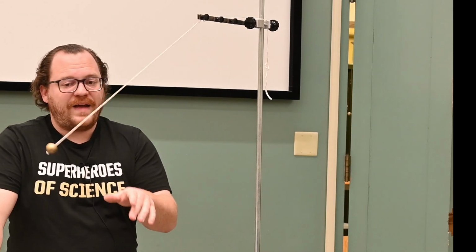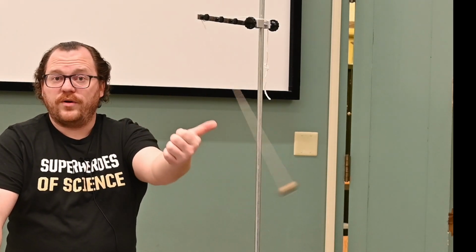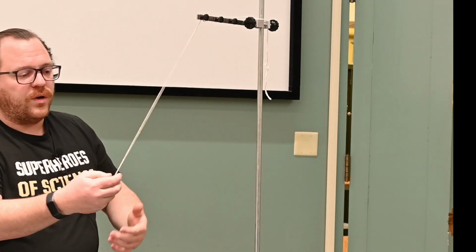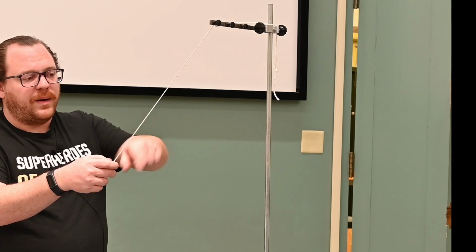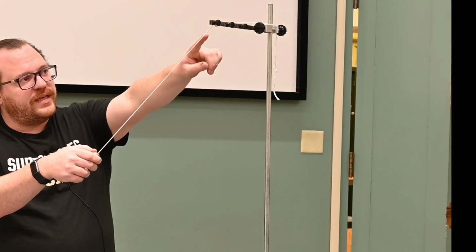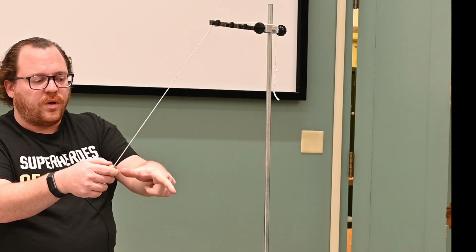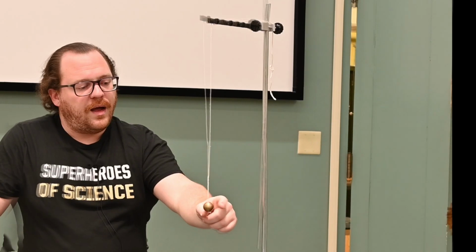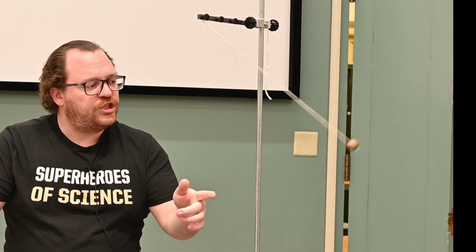When you add those vectors together, the gravity vector pulling down and the tension vector pulling up and to one side or the other, depending on where it is, you're going to get a net force that points in some way towards the middle because of the tension vector, but not fully towards the middle, as gravity will also be pulling it down. We experience this net force, and it changes the momentum of our pendulum bob.